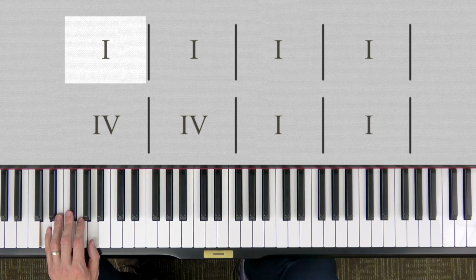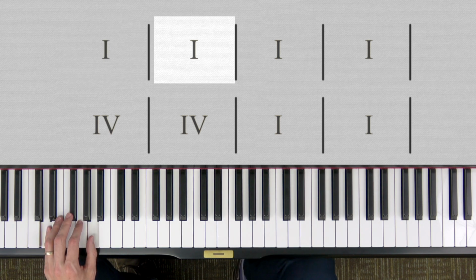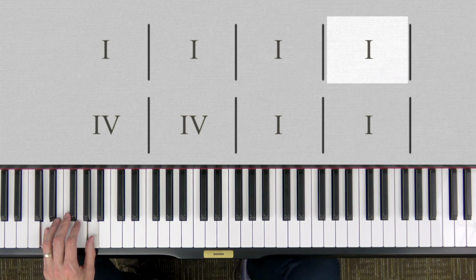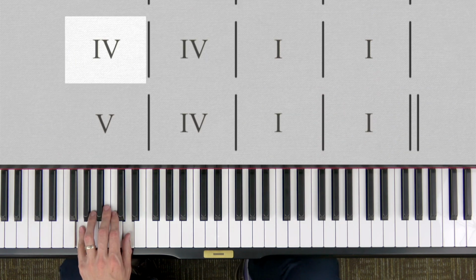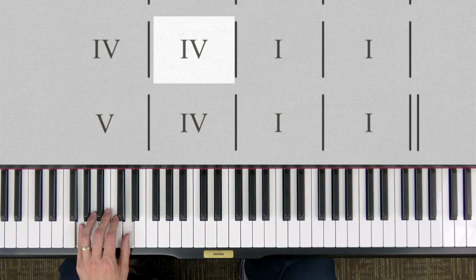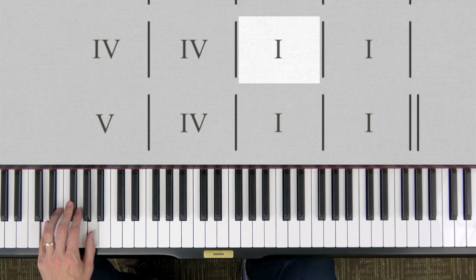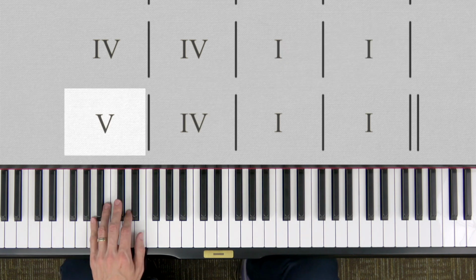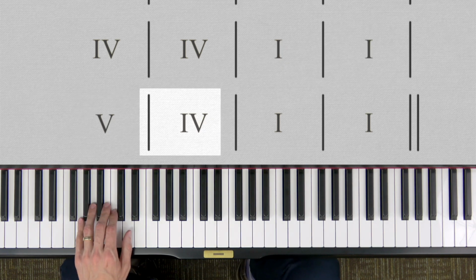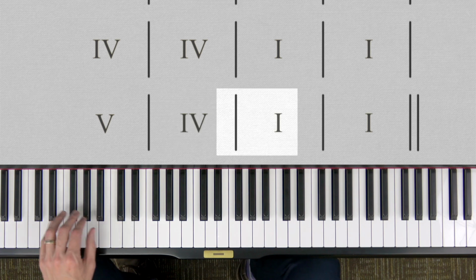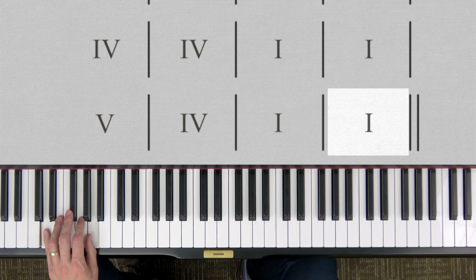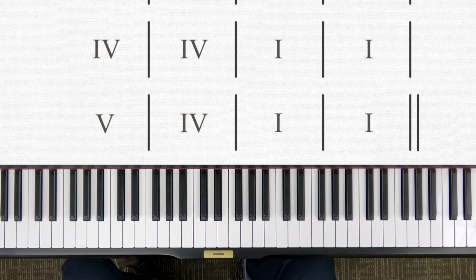1, 2, 3, 4. 1, 2, 3, 4. 1, 2, 3, 4. 1, 2, 3, 4. 1, 2, 3, 4. 1, 2, 4 chord. 1, 2, 3, back to the 1 chord. 2, 3, 4. 1, 2, 3, up to the 5 chord. 3, 4, the 4 chord. 2, 3, 4, the 1 chord. 2, 3, 4, the 1 chord. 2, 3, 4. Good. Pretty straightforward, right?